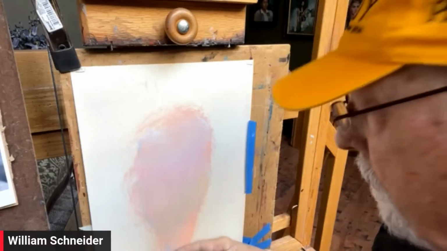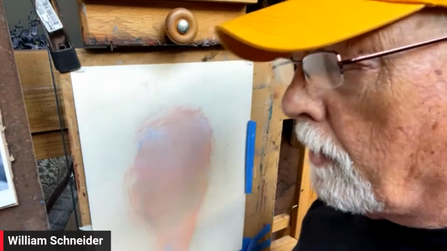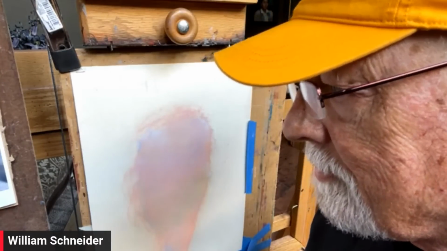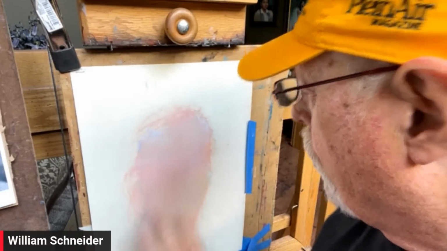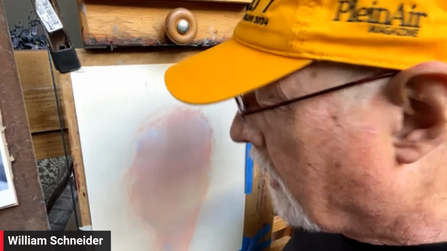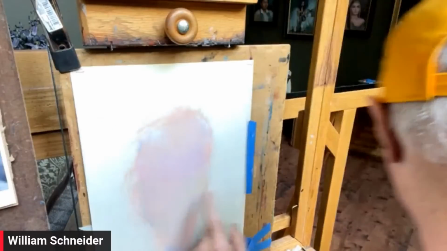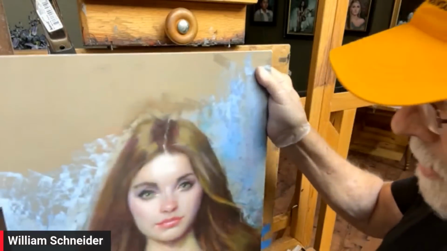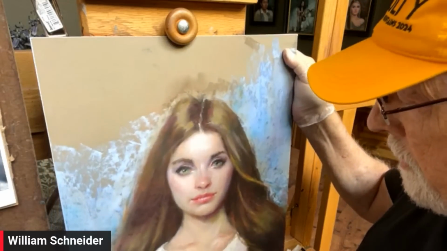You can see how almost imperceptible that is. If I hadn't mentioned it, you might not have even noticed it. So then, and by the way, what I'm using for my reference, I'm using a black and white photo, but I got the colors from this painting that I had done. So I'm borrowing these flesh tones.